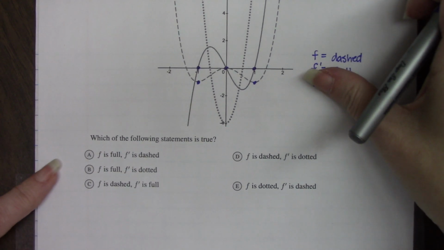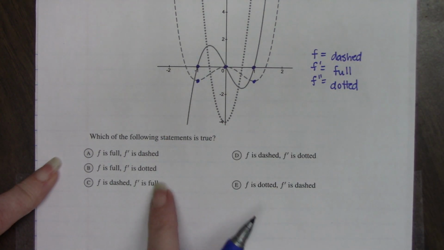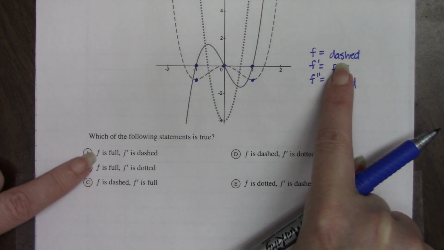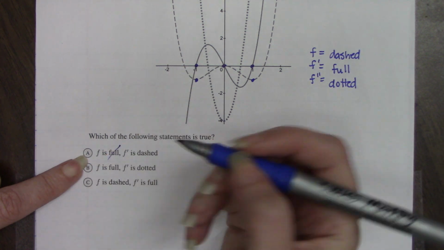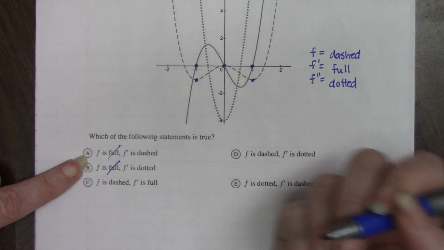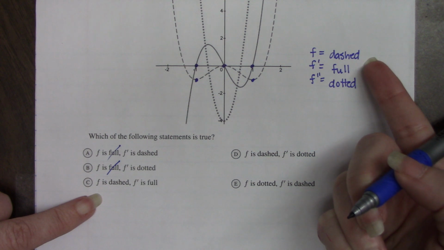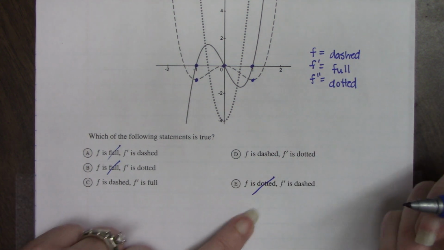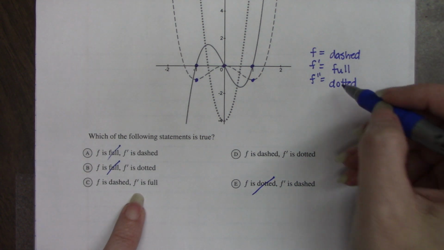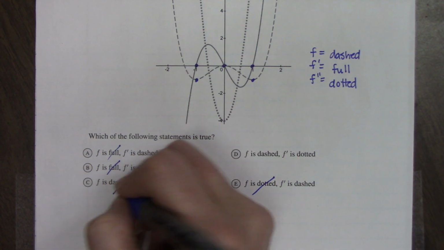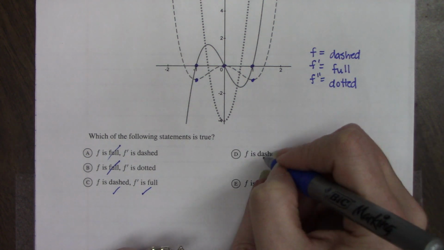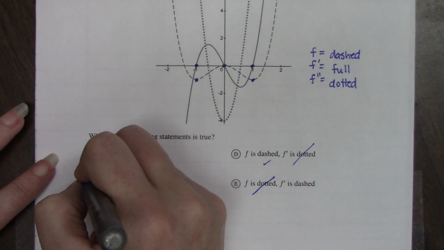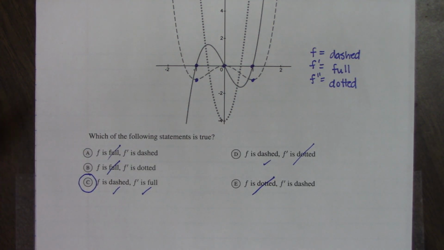So now let's go down to these answer choices. All of the answer choices are structured where they describe f and then f prime. So I say f is dotted. This says f is full, so this is out. This says f is full, so this is out. Sorry, I said f was dashed. This says f is dashed. This says f is dashed. This says f is dotted. So now I'm down to 2 answers. F prime is full. I have full, but just to confirm, they have f is dashed, f is dotted, so by process of elimination, this must be the correct answer.